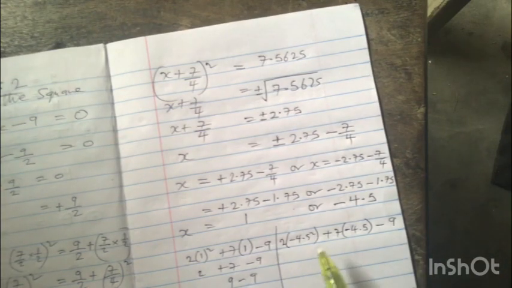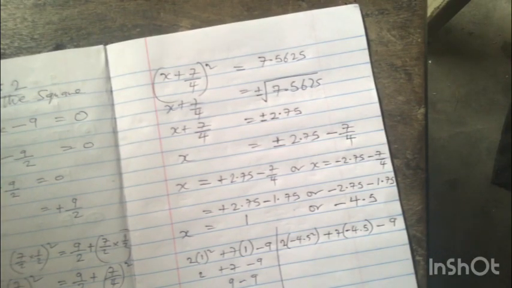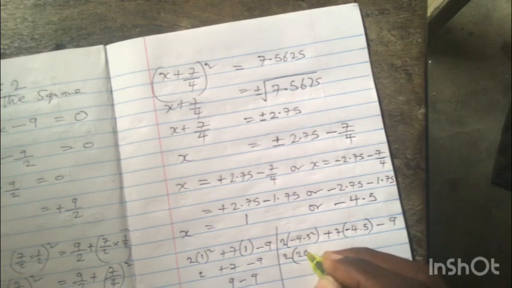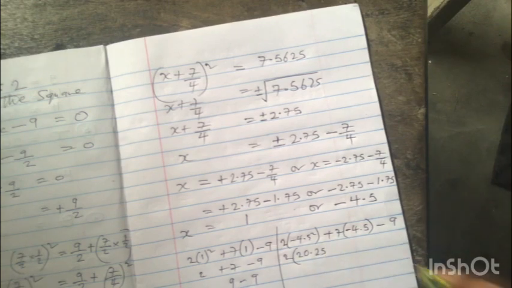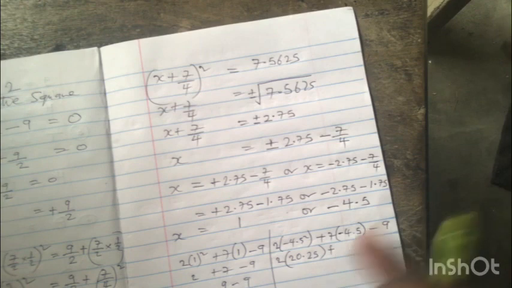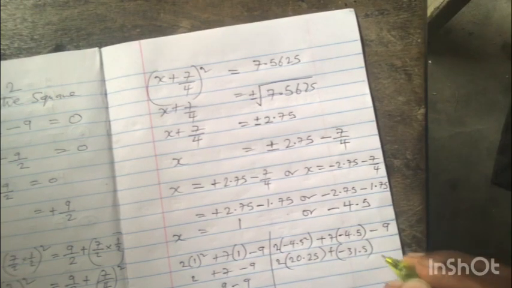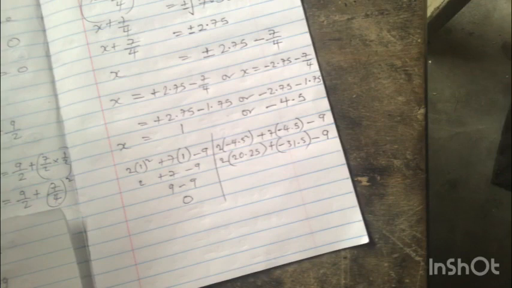So when you multiply this, pick your calculator, then say minus 4.5 times minus 4.5 gives you plus 20.25, then plus 7 times minus 4.5, you have minus 31.5, then minus 9. Okay, let's do them together now.